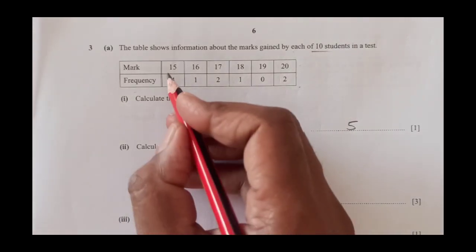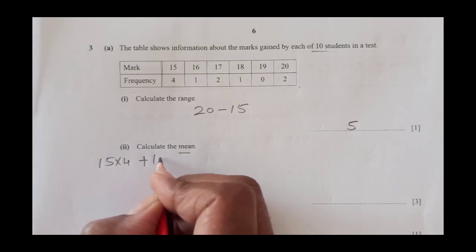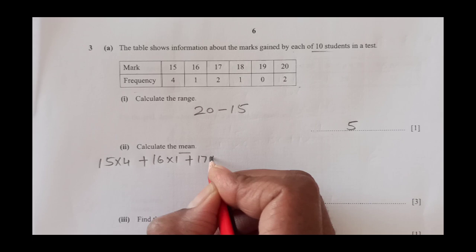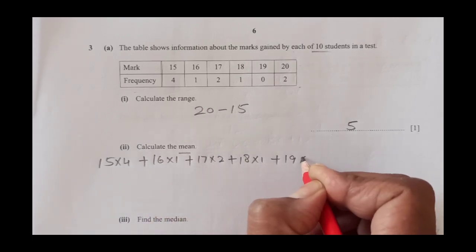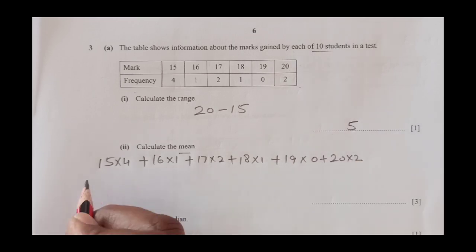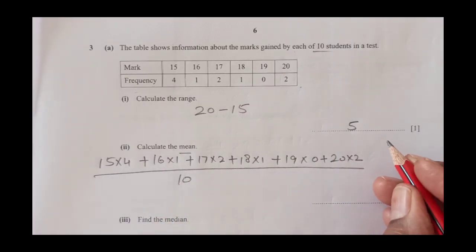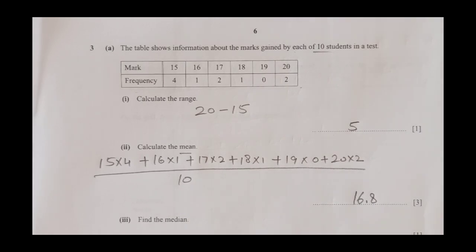For the mean, we have to multiply: 15 times 4, then 16 times 1, plus 17 times 2, plus 18 times 1, plus 19 times 0, plus 20 times 2, divided by the total of 10 students. This is 16.8 once you calculate this.